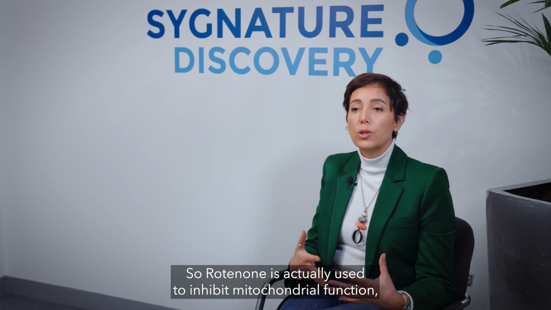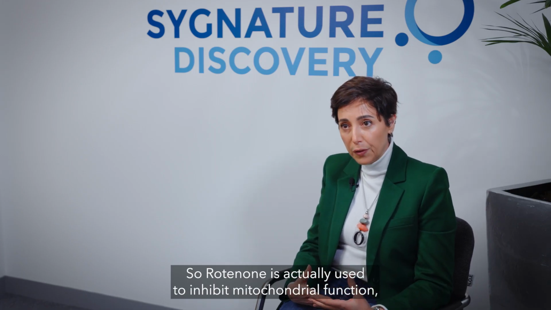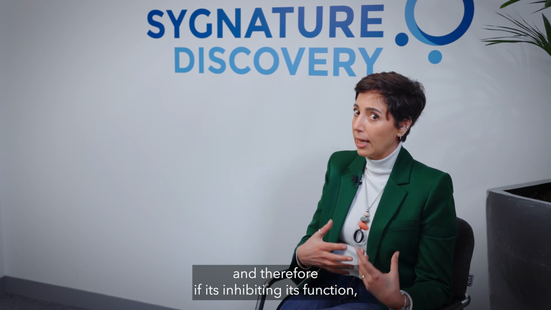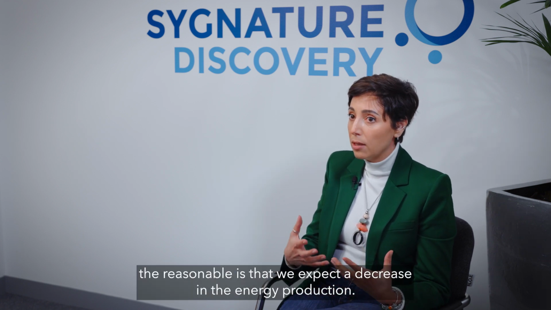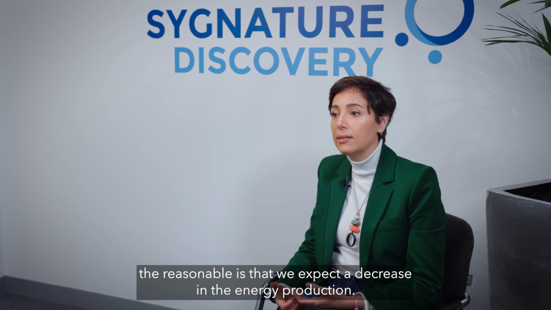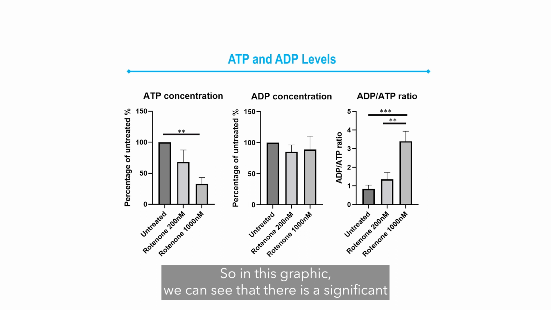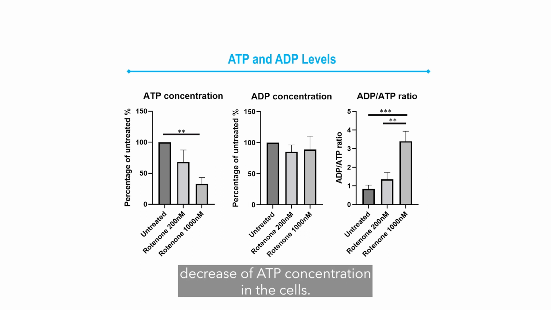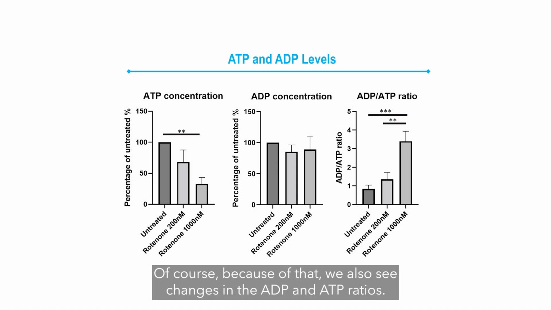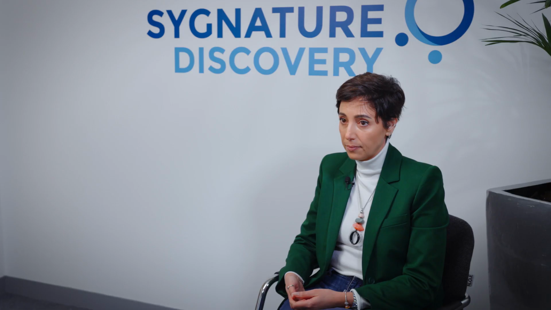Rotenone is used to inhibit mitochondrial function, and therefore, if it's inhibiting its function, we expect a decrease in energy production. In this graphic, we can see a significant decrease of ATP concentration in the cells. Of course, because of that, we also see changes in the ADP and ATP ratios.